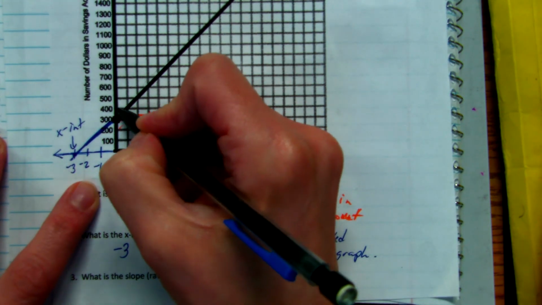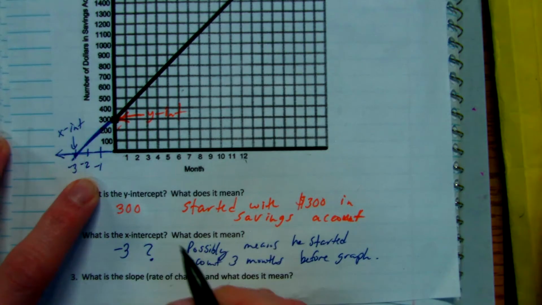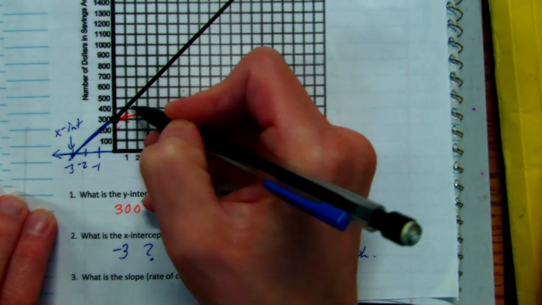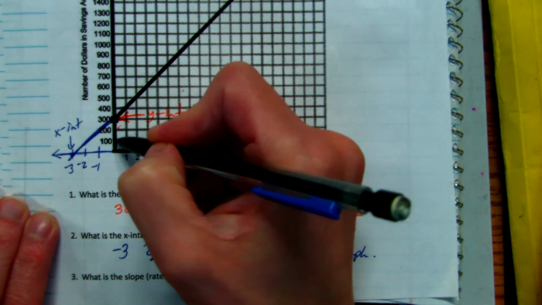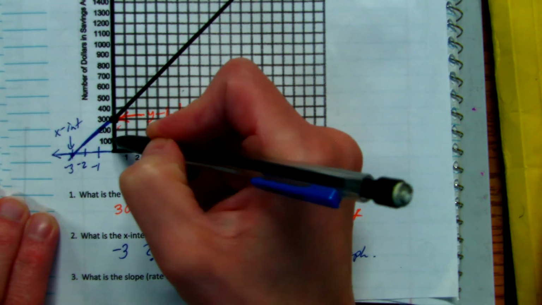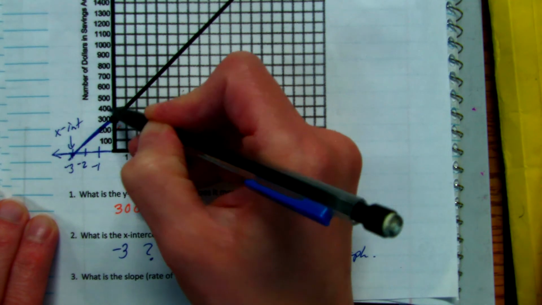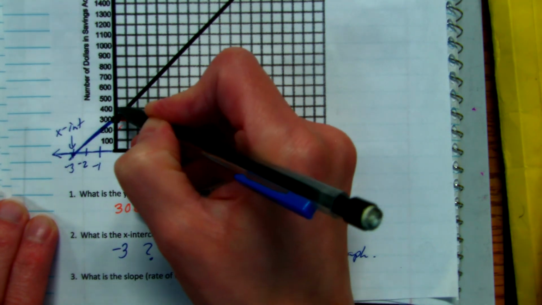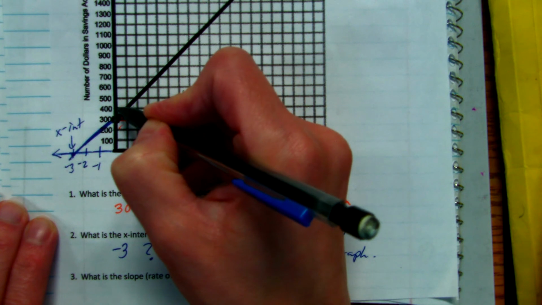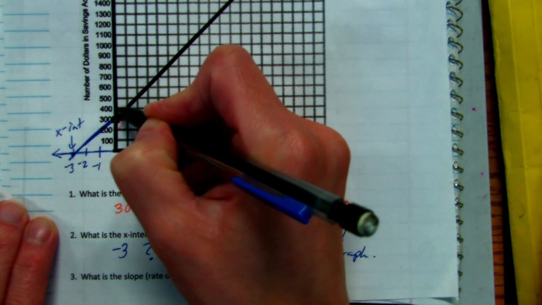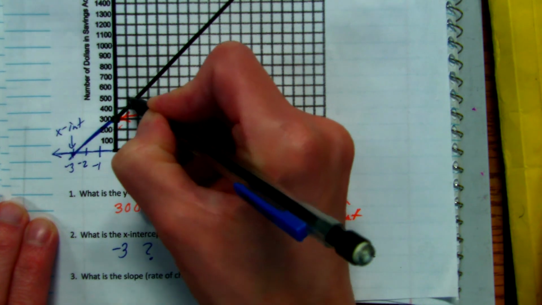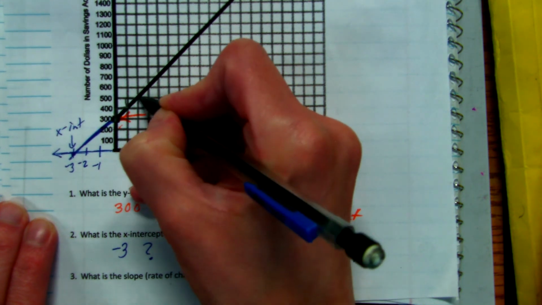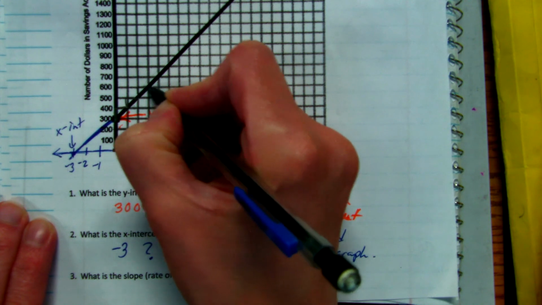So it's going up 1 box, and it's going over 1 box. But is it really going up 1 and over 1 the way that this is numbered? How is the y-axis numbered? It's going 100, 200, 300, 400. So when I go up 1 box, how much am I actually going up? $100. So I'm going up $100 and over 1 month. Up $100 over 1 month. Up $100 and over 1 month.